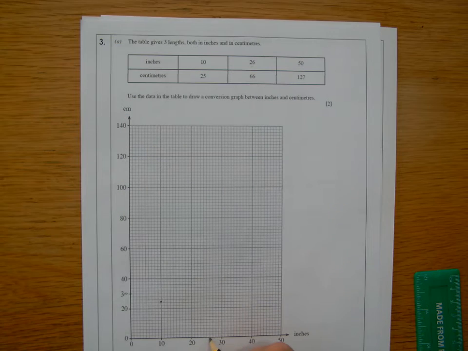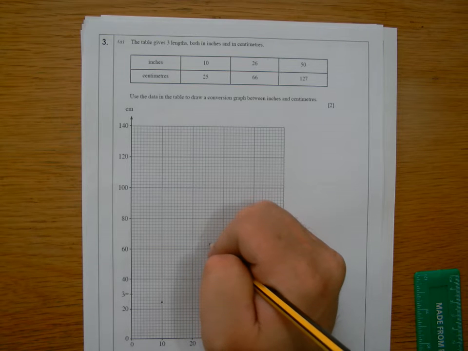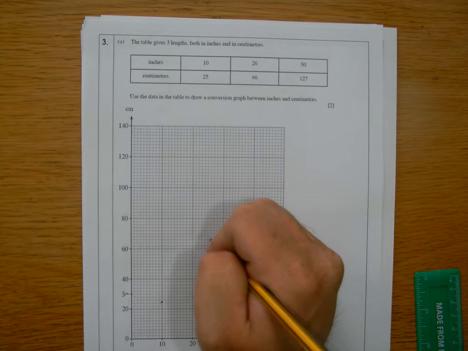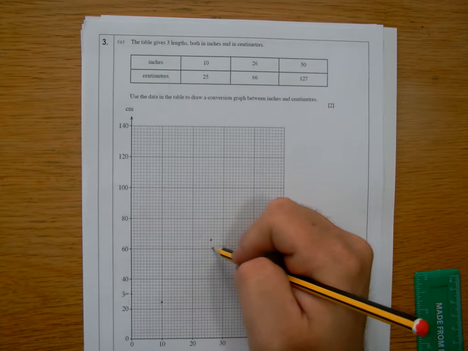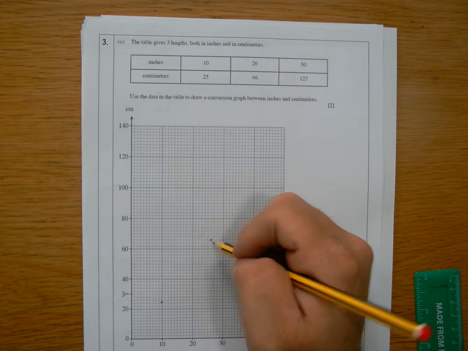The next value then, 26 inches, is 66 centimeters. So we go across to 26, and we go up to 66, which is here. You notice that it's 3 little squares up from 60 because each little square represents 2.